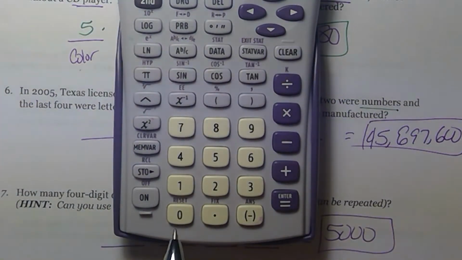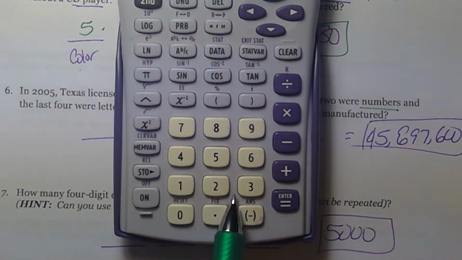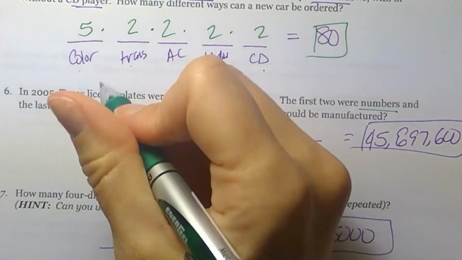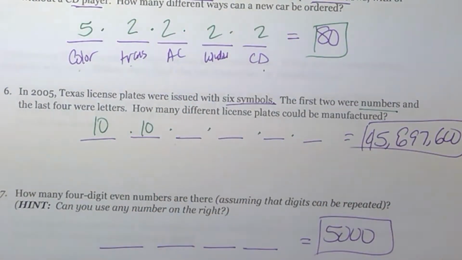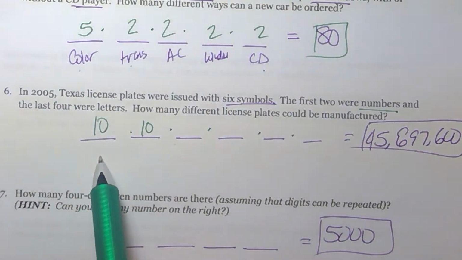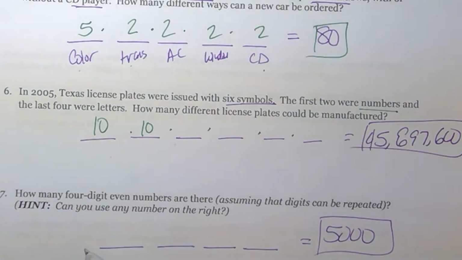On my calculator, my digits go from 0 to 9, which is a total of 10 possible digits. So if the first 2 were numbers, I've got 10 possible digits here and 10 possible digits there. There are no restrictions. It doesn't matter if the same number is picked both times. So each time I pick a number, I've got 10 different digits to choose from.